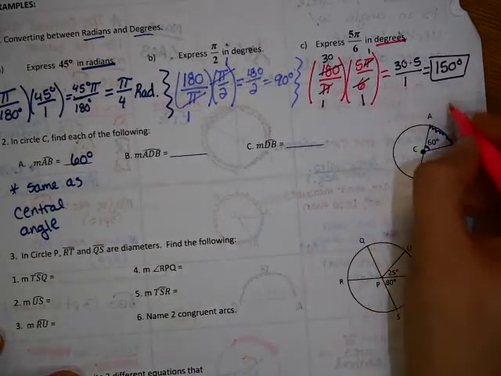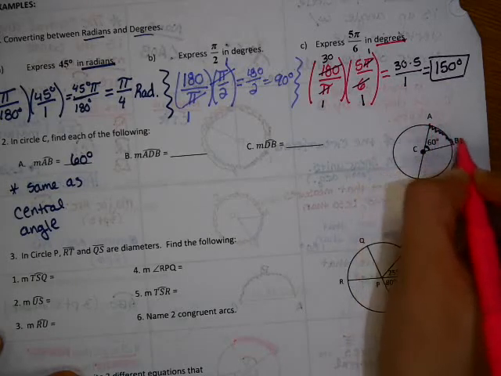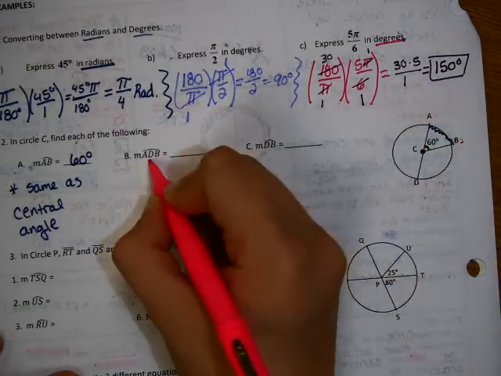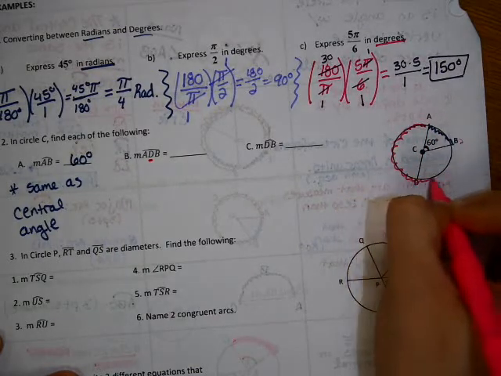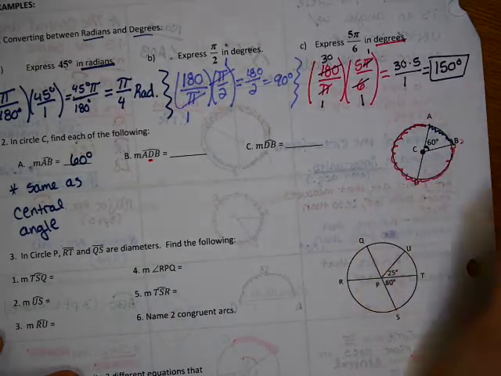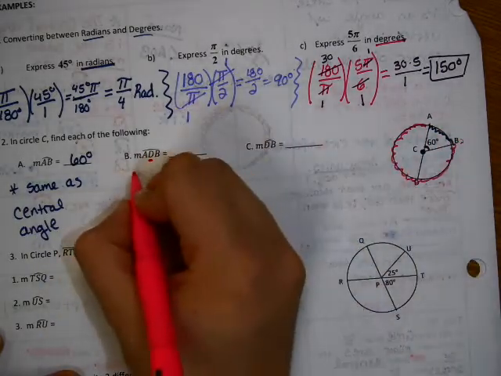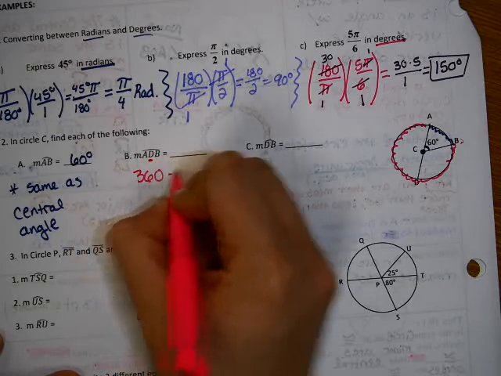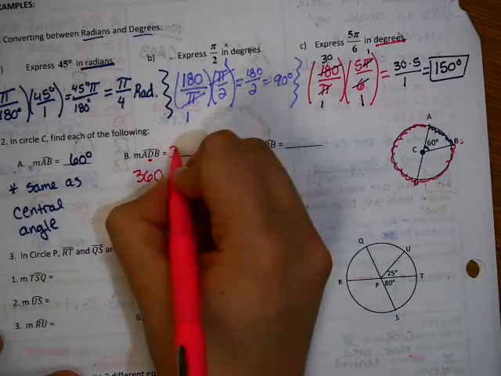Now to find the measure of ADB, order matters, so I can't go ABD, it has to be ADB. So I start here, AD to B. Well, a whole circle is 360 degrees, so I'm going to take 360 minus 60, and that's 300 degrees.